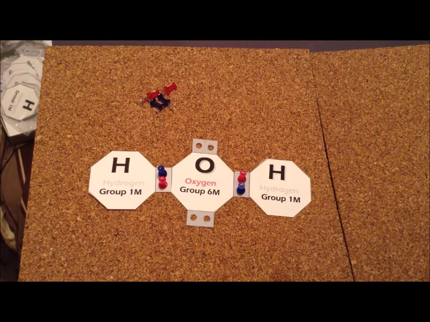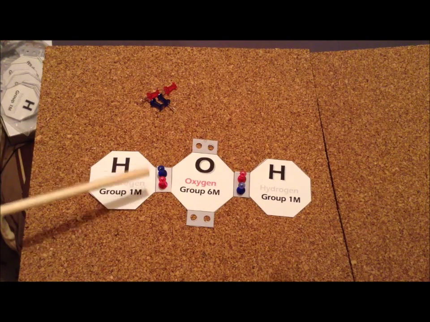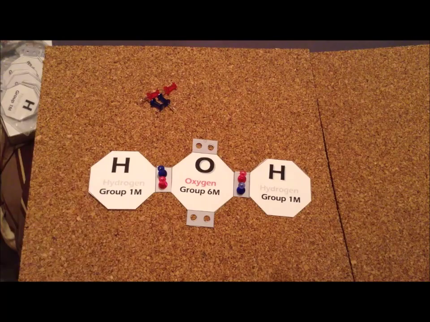Now, these electrons, which are shared between 2 different atoms, we call bonding electrons. These essentially are the glue that holds 2 different atoms together in a compound. But we still have 4 more electrons that we need to allocate, and we notice that oxygen needs 4 more electrons to satisfy the octet rule.